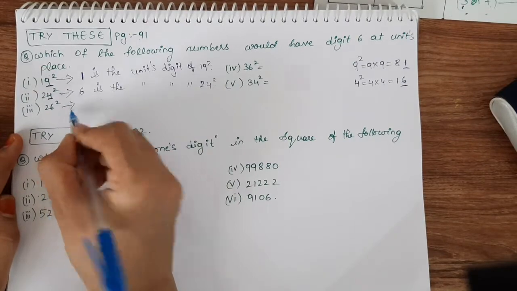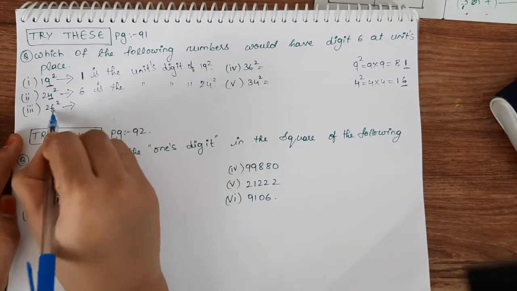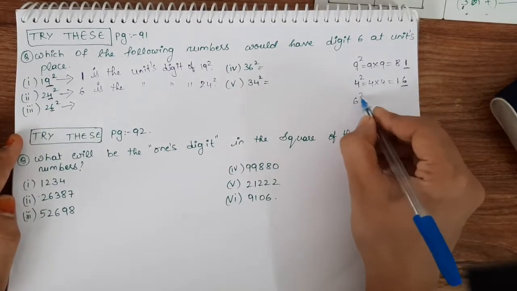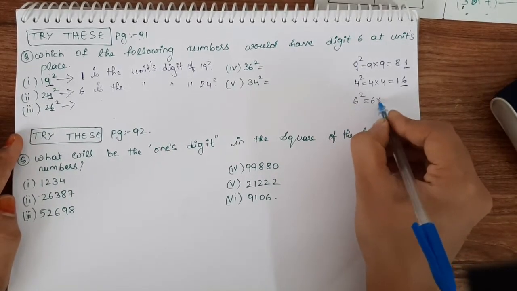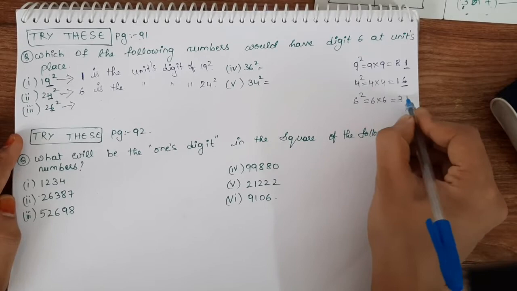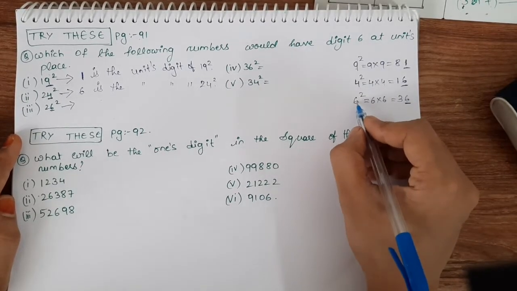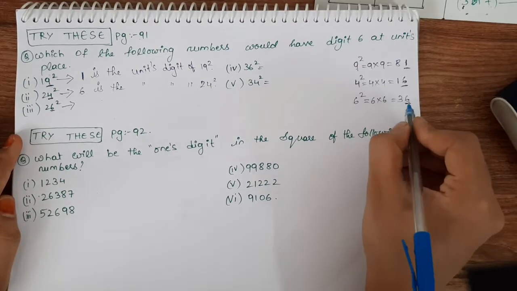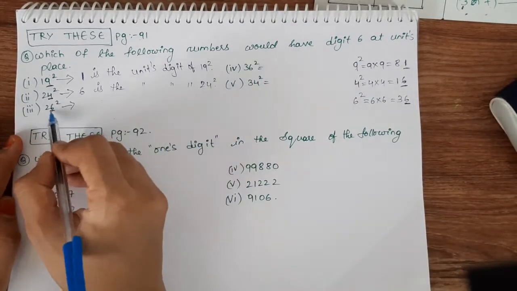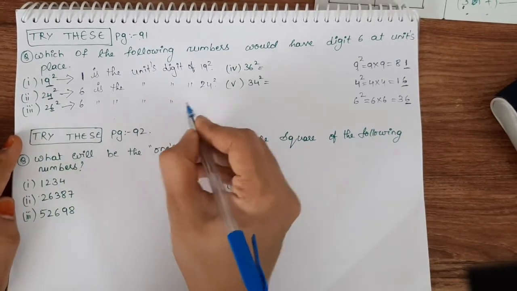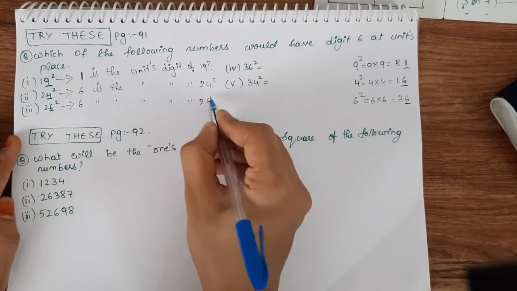Next number. See the units digit. The units digit is 6. We'll do units digit square, 6 square. 6 square is 6 into 6, which is equal to 36. What is the units digit of 6 square? It is 6. That also will be the units digit of 26 square.